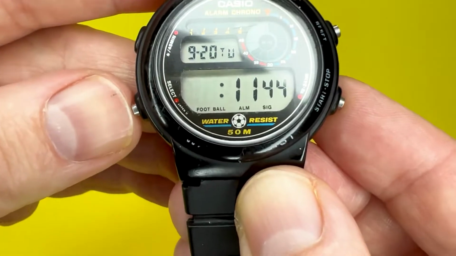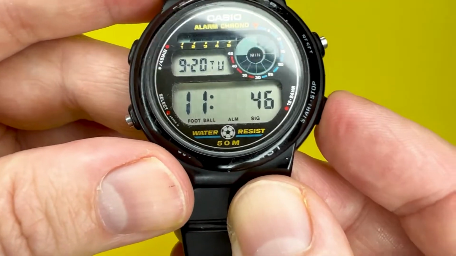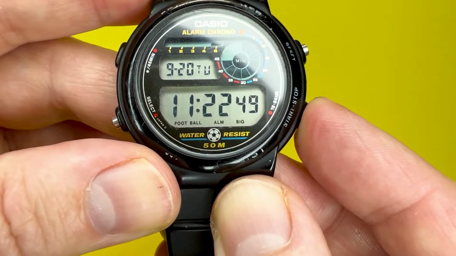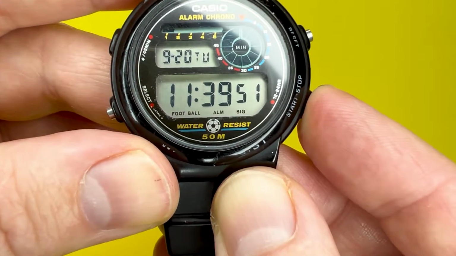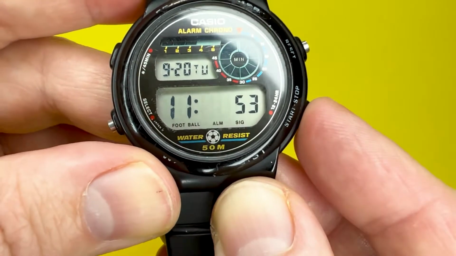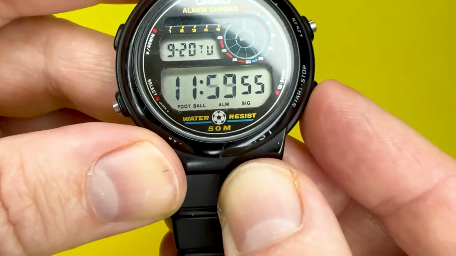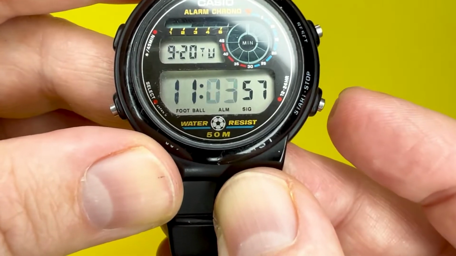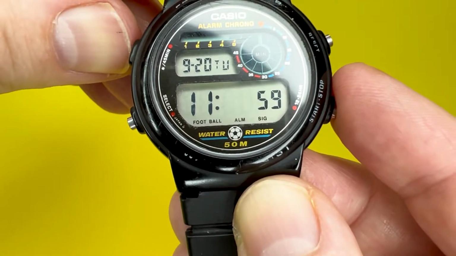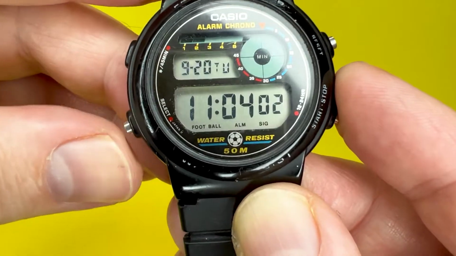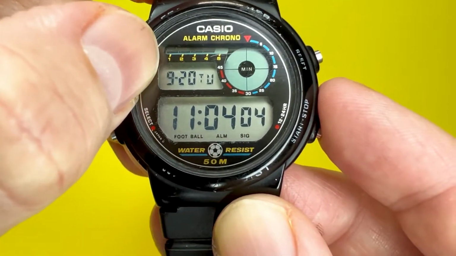Which is easily done. And if I want to move it onto the minutes, you keep your finger down, and it will accelerate through the time. As you can see here, we just get to 04, or what would probably be just 03. So it just goes on to 04 now. And there you go.